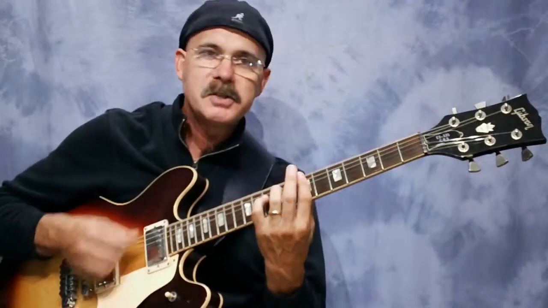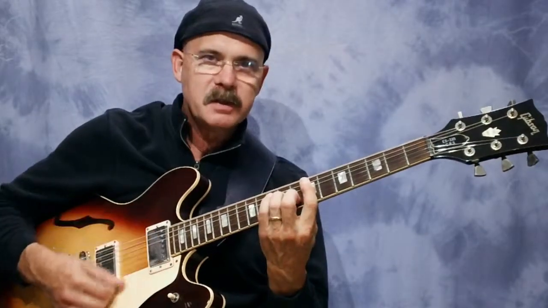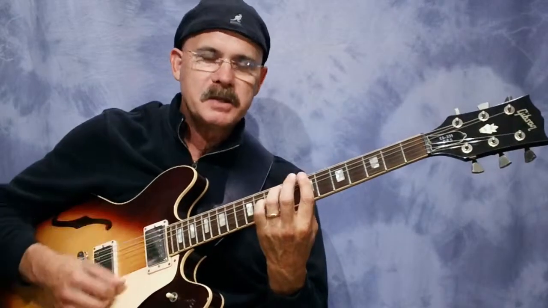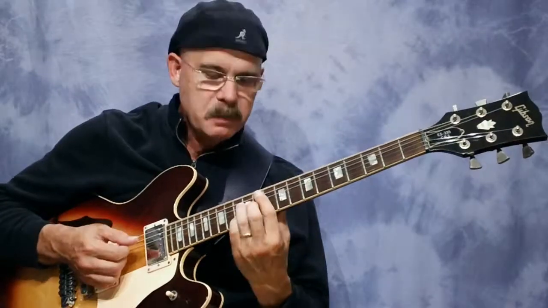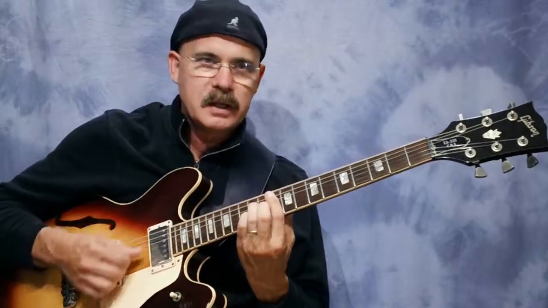Here's the B minor 7 chord. You see it there in the book. And then here's E minor 7. And then back to B minor 7. The next chord is a G major 7 played up at the 10th fret.